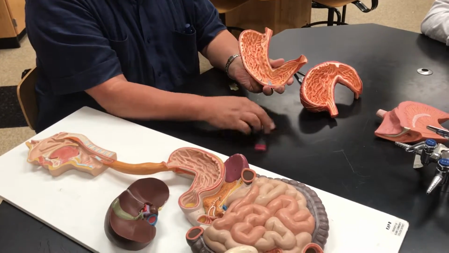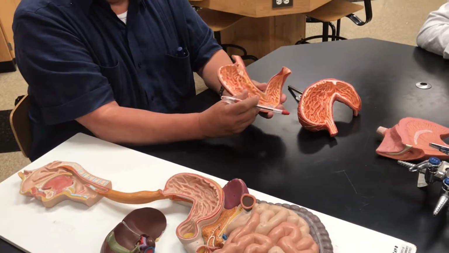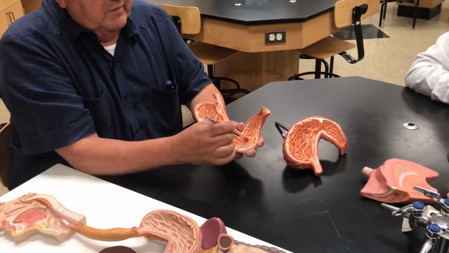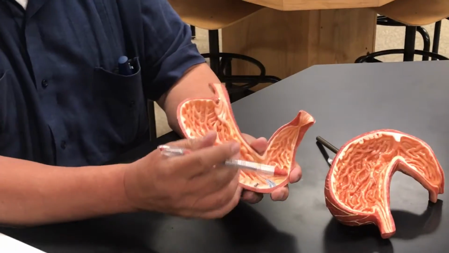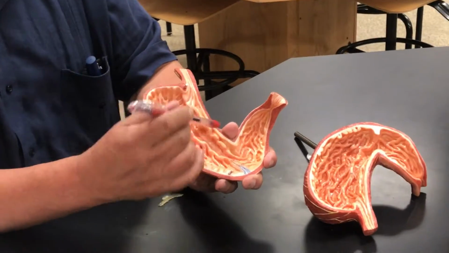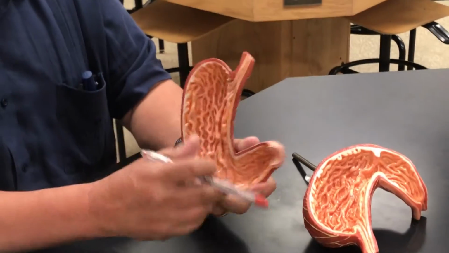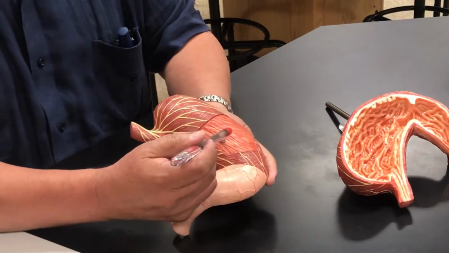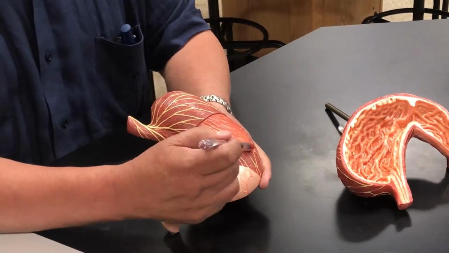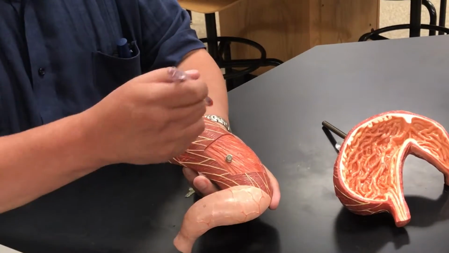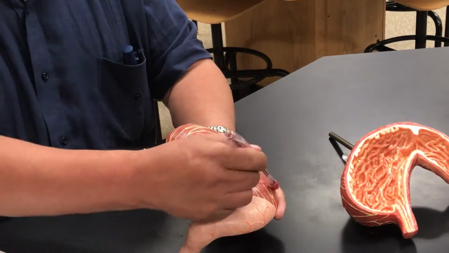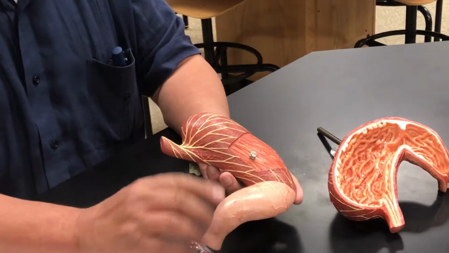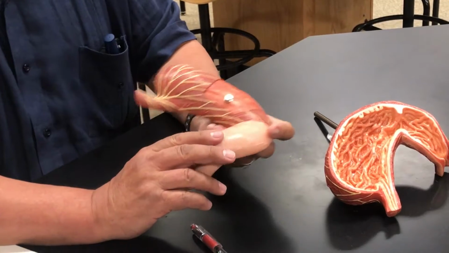So then we do the layers. First thing you need to know is that these transient ridges are rugae. If I say name the layer, that's mucosa. The white layer going all the way around is submucosa. And then I get to the muscularis externa, made up of 3 layers of muscle. The innermost layer is the oblique muscle. The middle layer is the circular muscle. And the outside layer is the longitudinal muscle. And the very outside is the serosa.